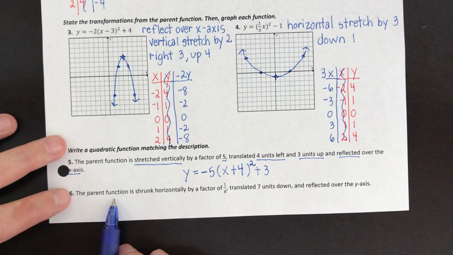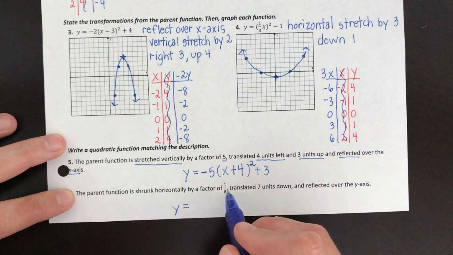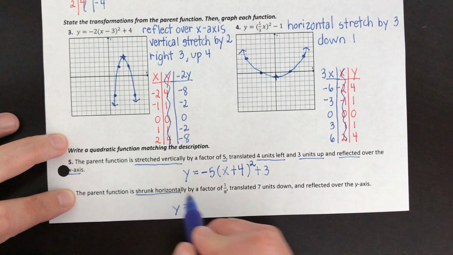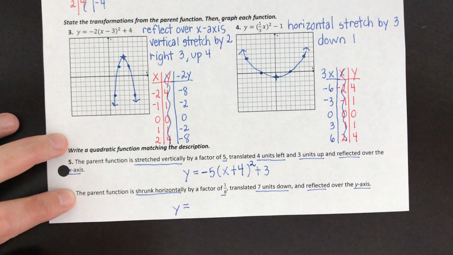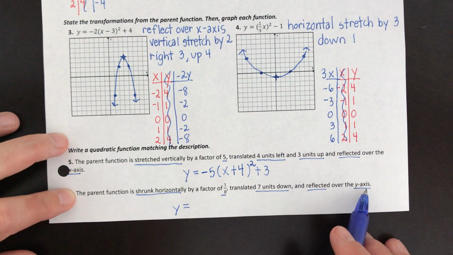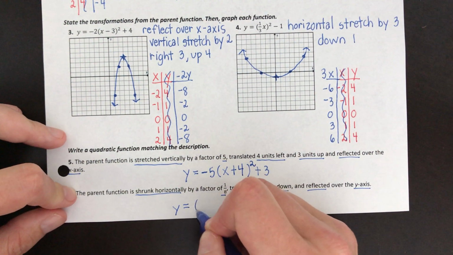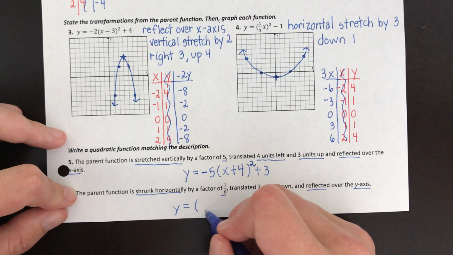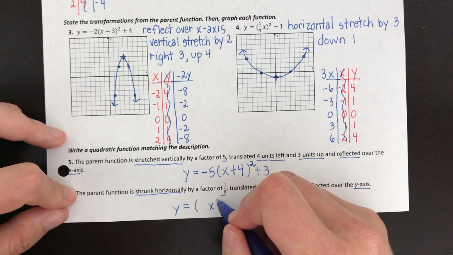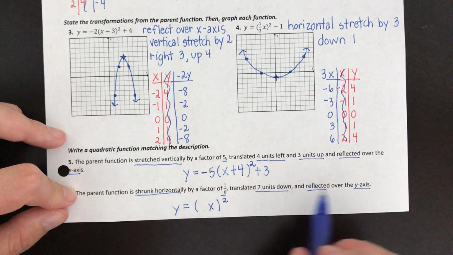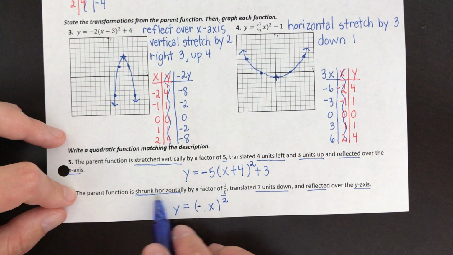Okay, number 6. The parent function is shrunk horizontally by a factor of 1/8, translated 7 units down and reflected over the y-axis. So I didn't see any vertical reflect or stretch or shrink. So I know there's no a value out in front here. I do know I'm going to have a couple of things in front of my x inside. I'm going to have the reflect over y, which goes on the inside, and then the horizontal shrink by a factor of 1/8.